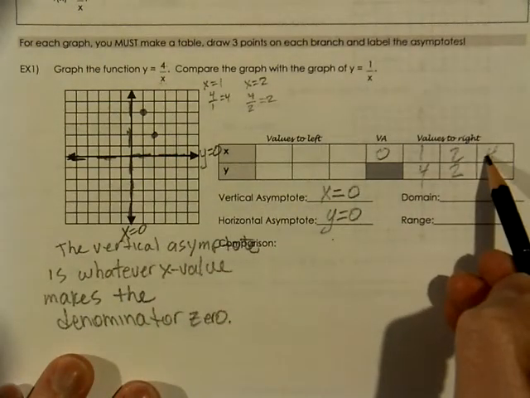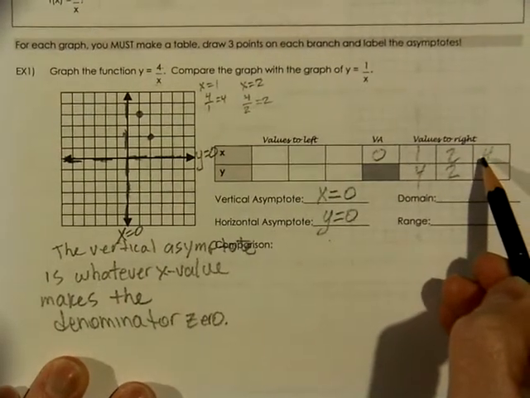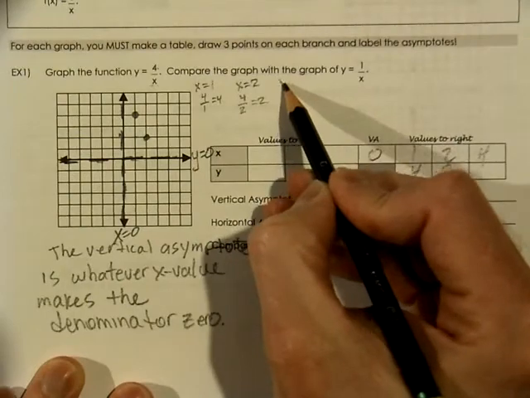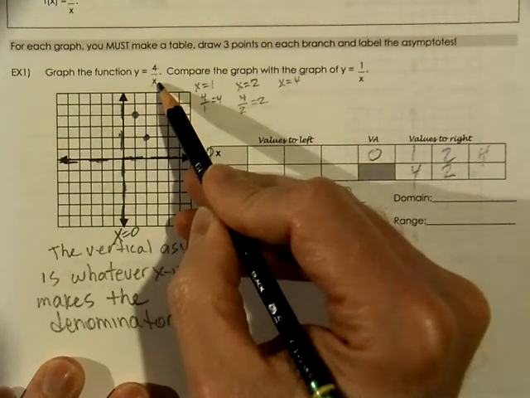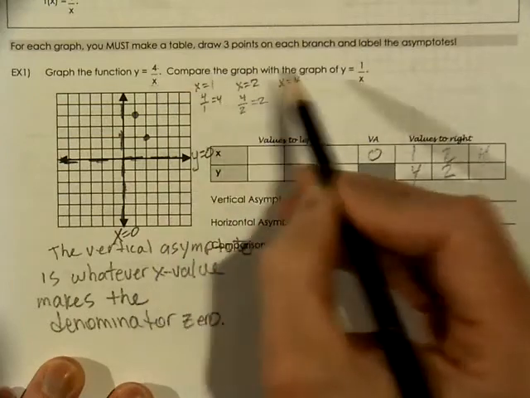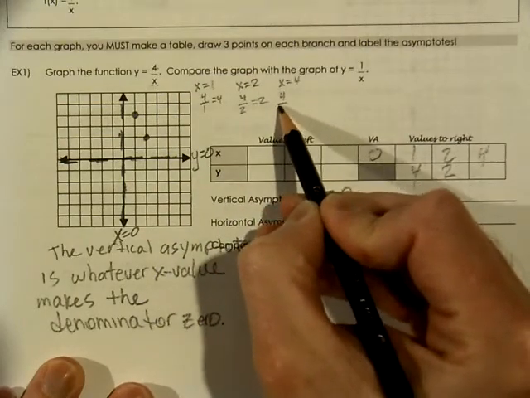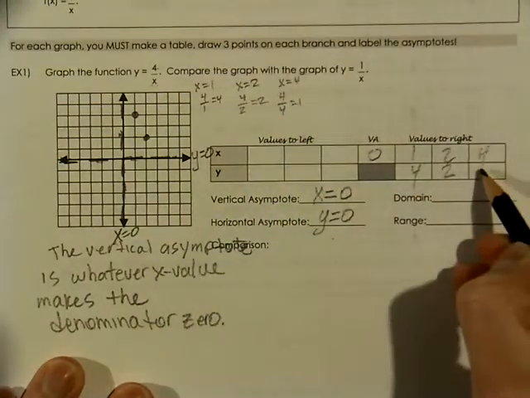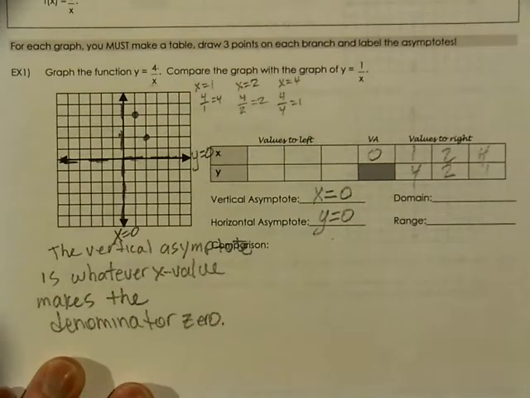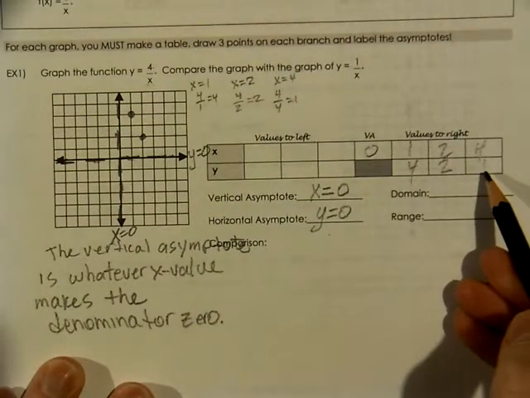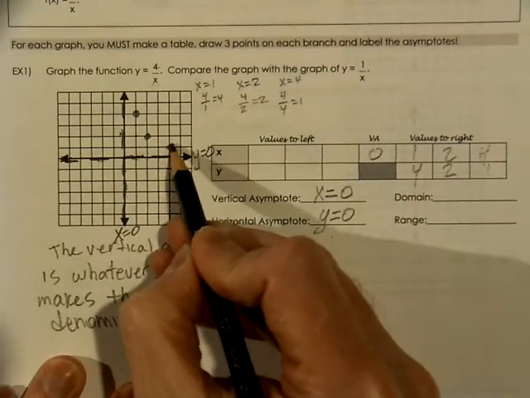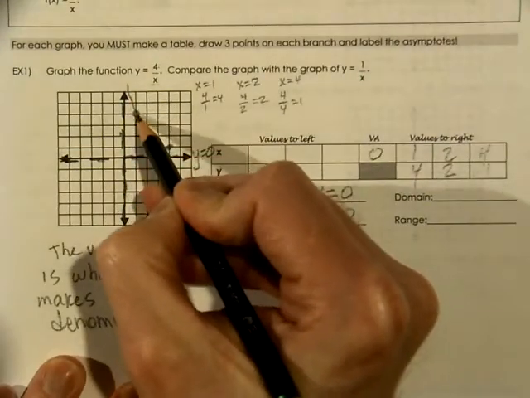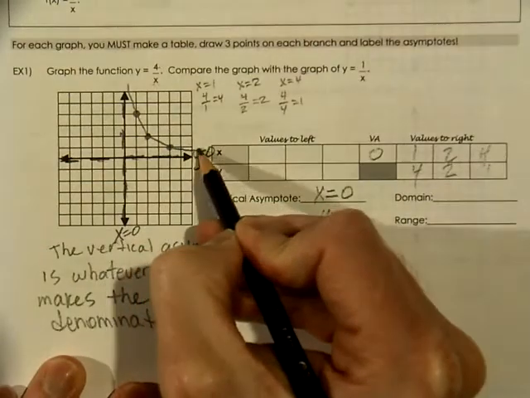And then we'll take our last value, and that's where x equals 4, and we plug that into our equation. That gives us a value of 1. So over 4, up 1, and that can give us our first branch.